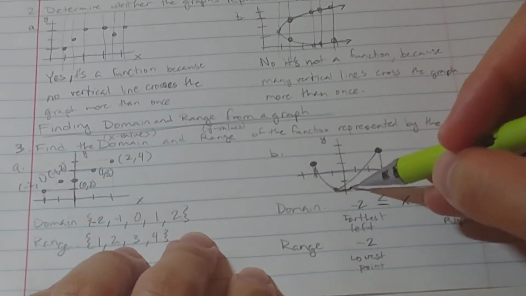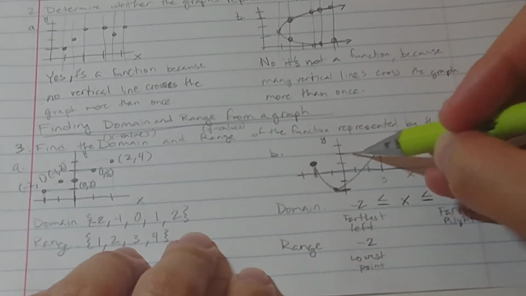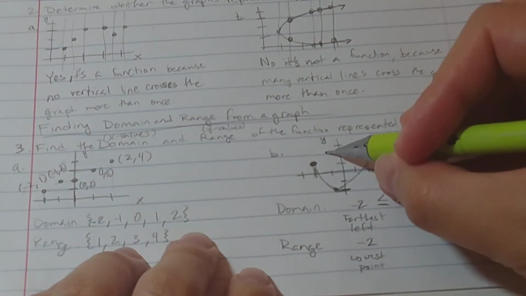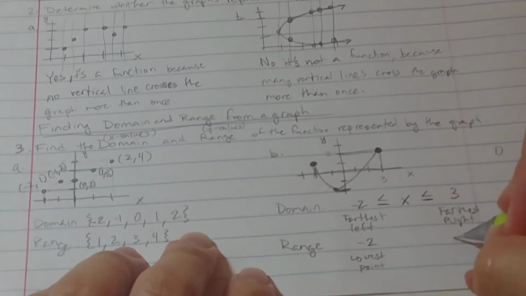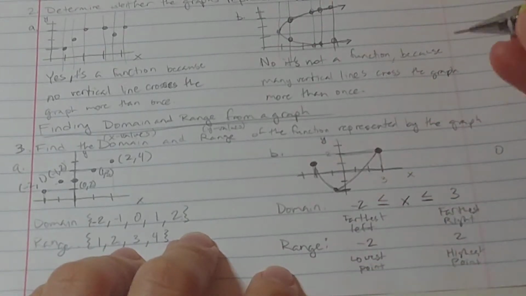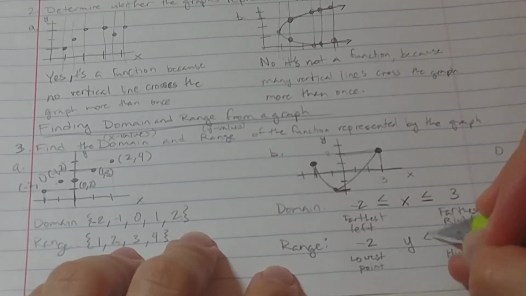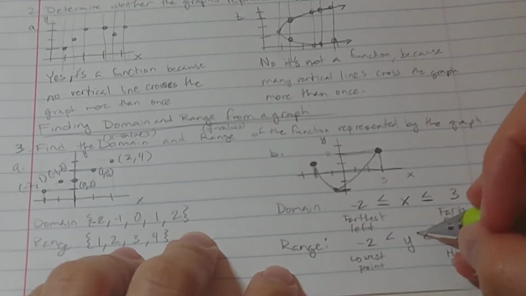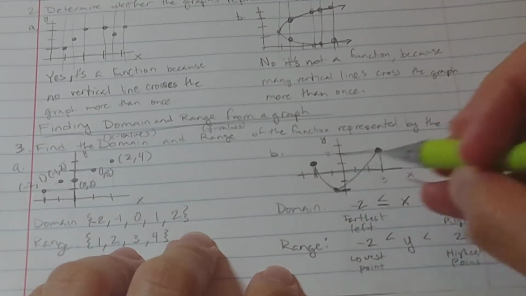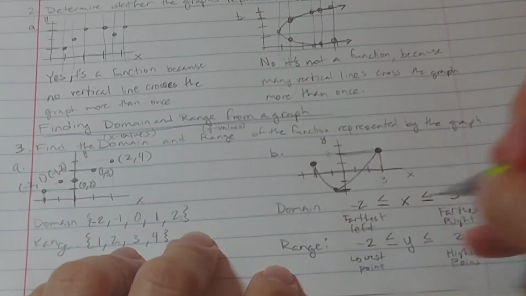It's high, but this is higher. And that is 2. For the range, we're going to use y, because range is the y values. So again, less than, and because they are closed, it is less than or equal to again. Hey, and that's it.